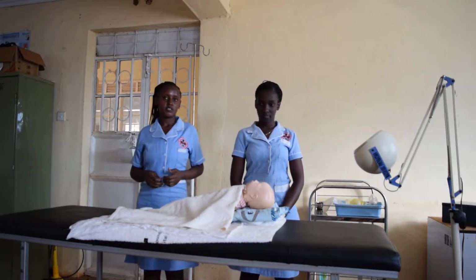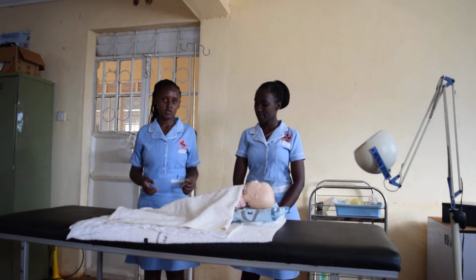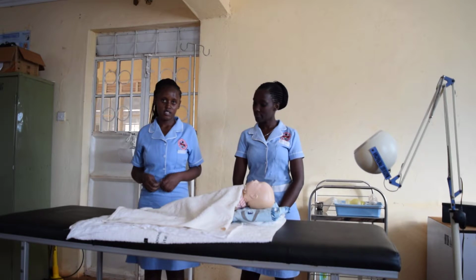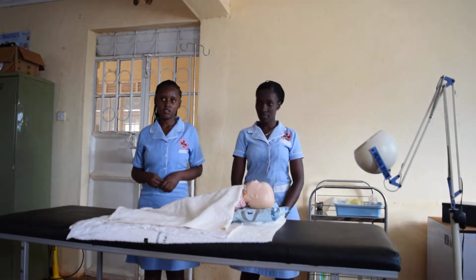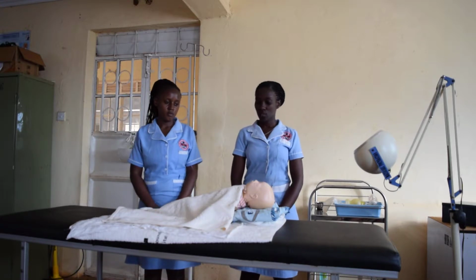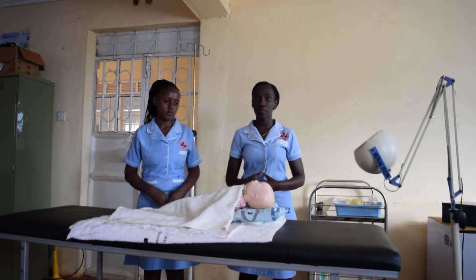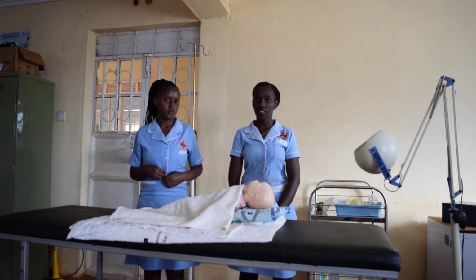The other A is for activity. If the baby moves the body, for example, when you hold the baby, they move the hands and the feet. Then R is for respirations. So you're going to observe if there is possible respiration in the baby before you start doing resuscitation.